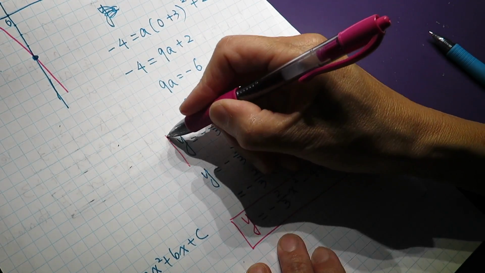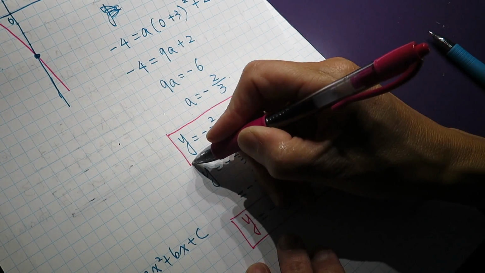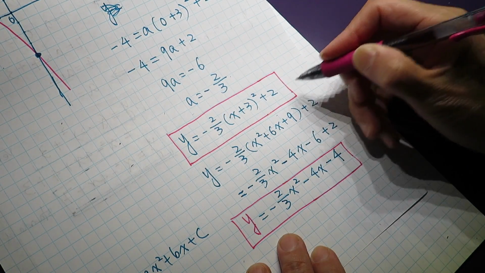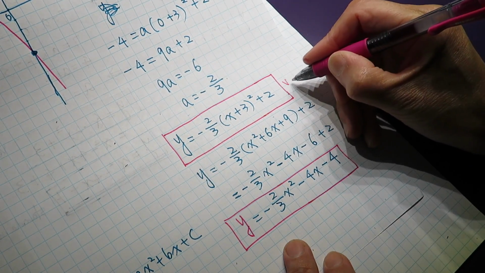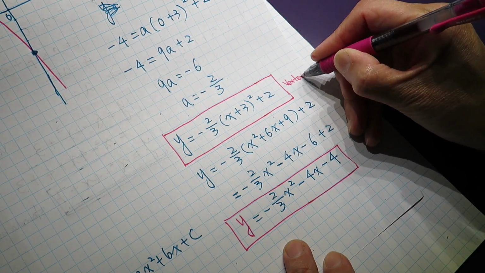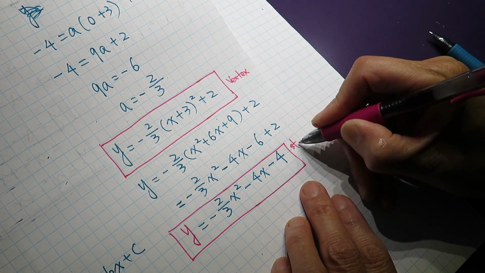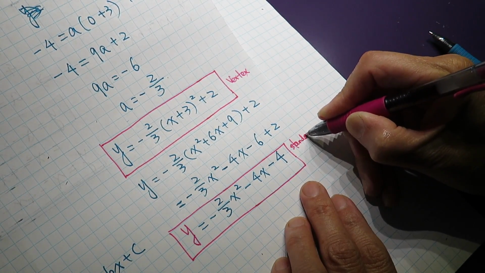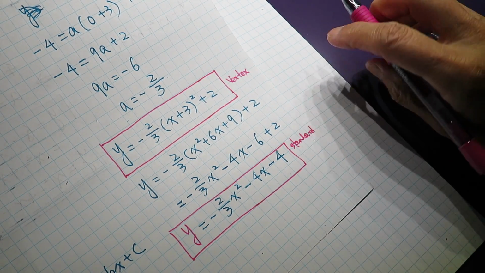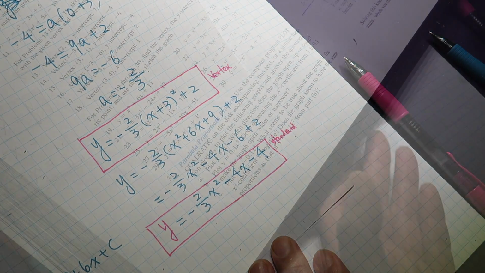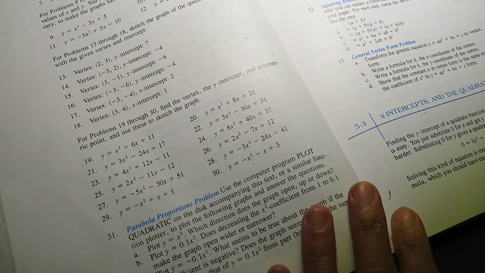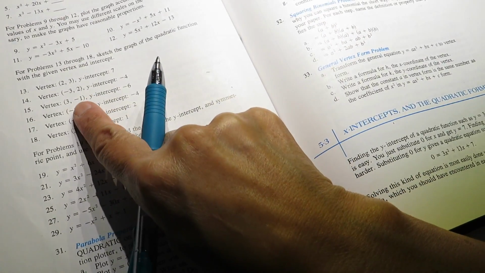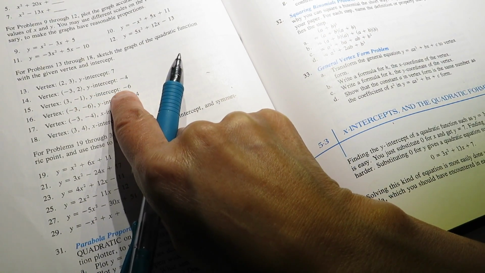Vertex form, standard form. Okay. Number 15: vertex (3, -1), y-intercept -6.